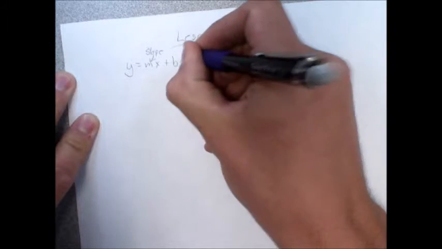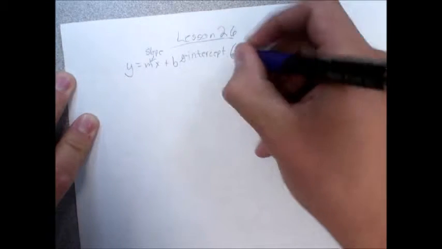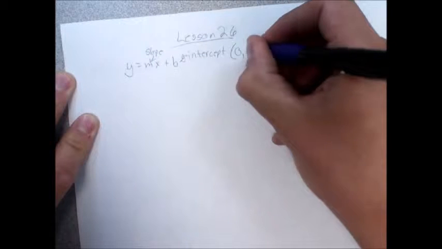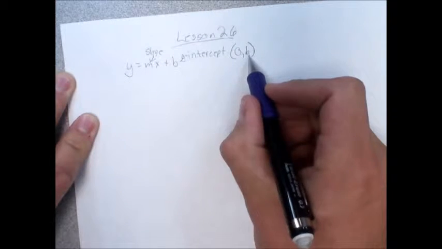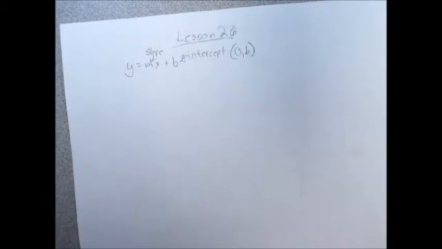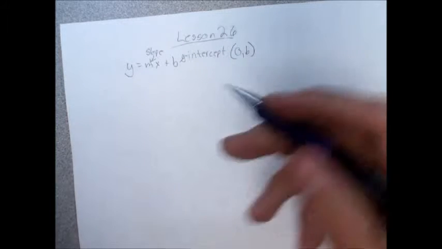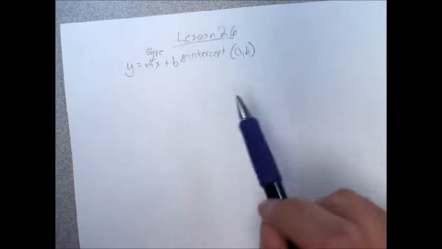Just put y up front, y-intercept. It'll be written as (0, b), and b will be the y-coordinate. So from this, we'll be able to do linear lines. That's the straight line that we can create.